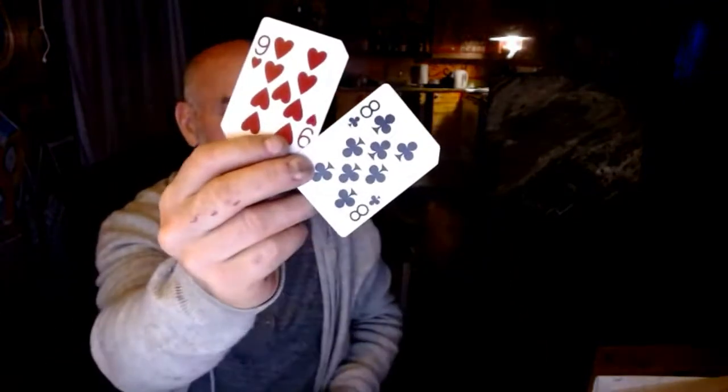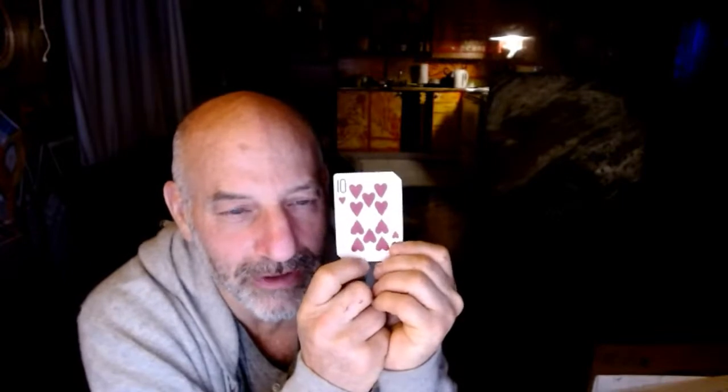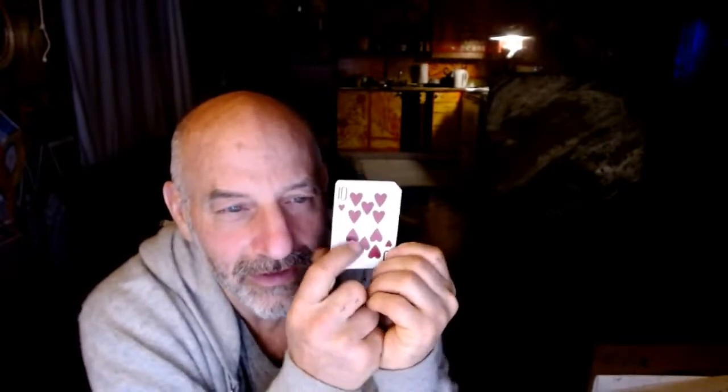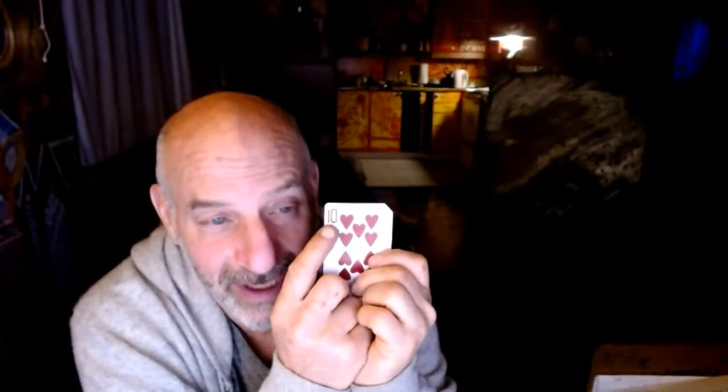Here's the 9. The 8 is not consumed by the 9. Oh, and here is the 10. Twins. 5 above, 5 below, 1 in between 4, 1 in between 4. It's perfect. The thing I have to understand about this is it's not a square, it's rectangular.